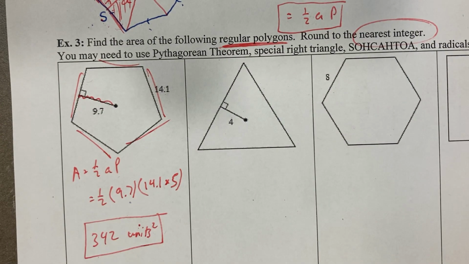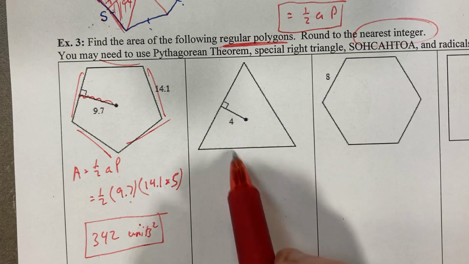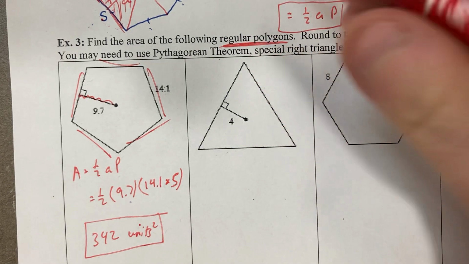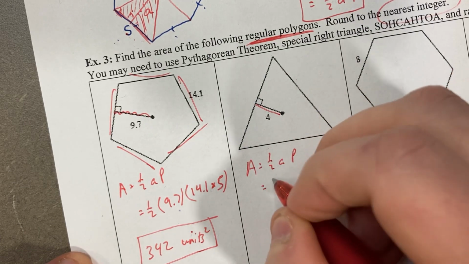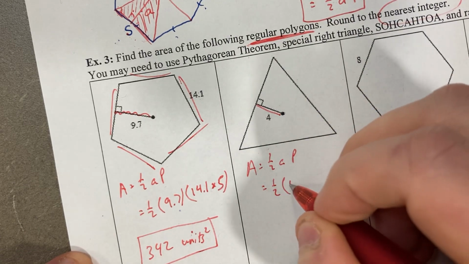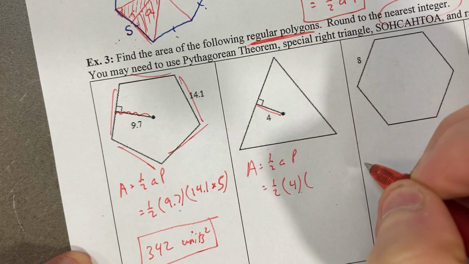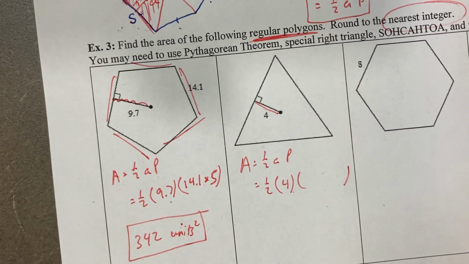All right, next one. Now, this is a triangle, and you could use 1/2 base times height, but we don't have the base, and we don't have the height. What we do have is the apothem. So we already have half of this equation. We just gotta figure out the perimeter. Apothem is 4. And now perimeter, and I'm gonna leave that open a little bit.